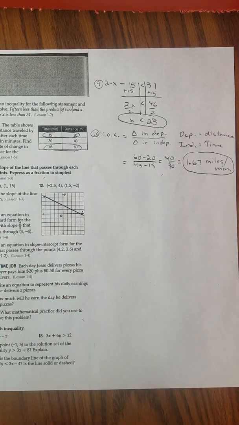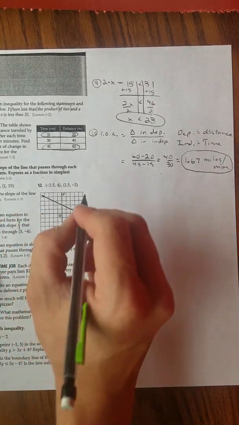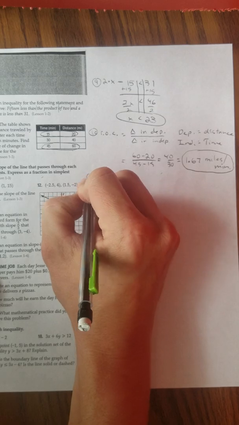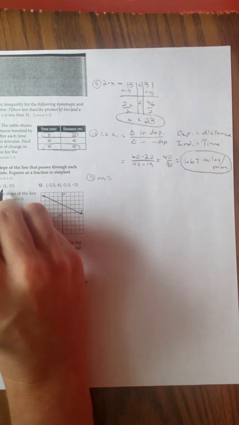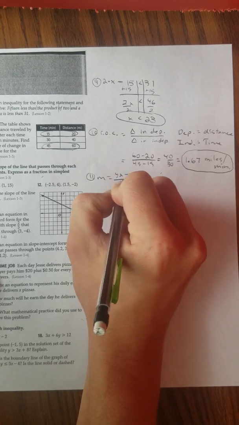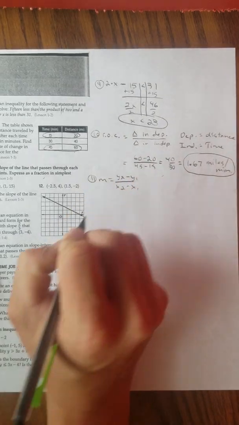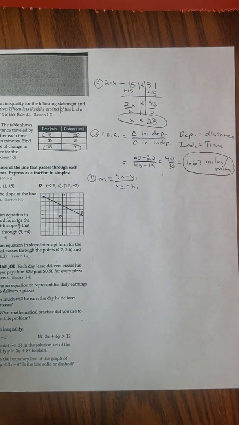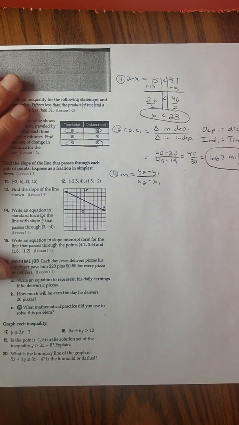Then for the next several problems, we get into the generic stuff. We get into finding slope between 2 points. That's what 11 and 12 are all about. So 11 is finding slope between those 2 points. So it's y2 minus y1 over x2 minus x1. And like I said, I'm pretty sure everybody was here when we were going through our slope stuff.